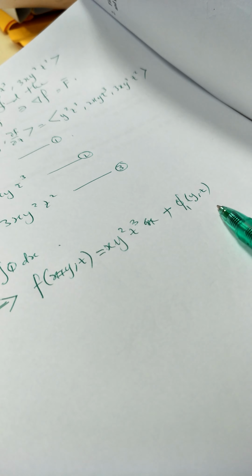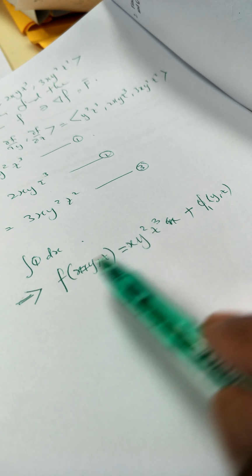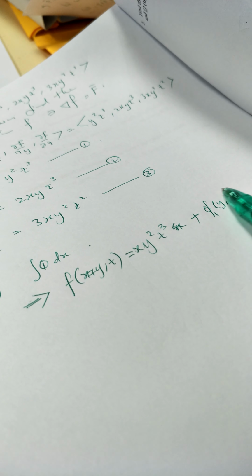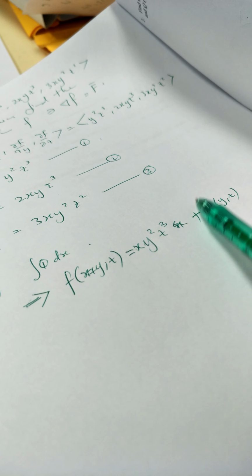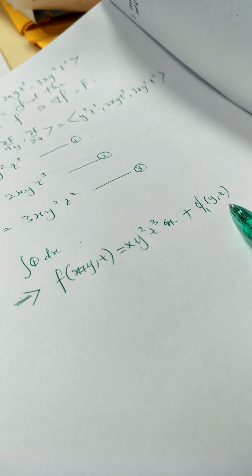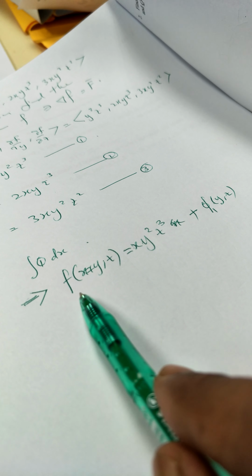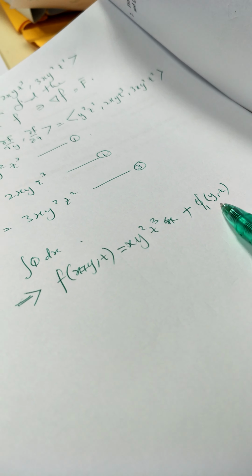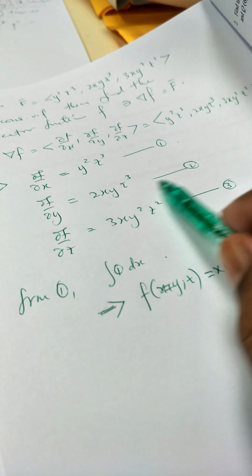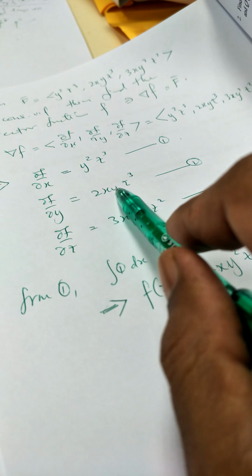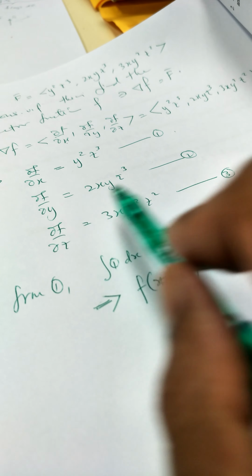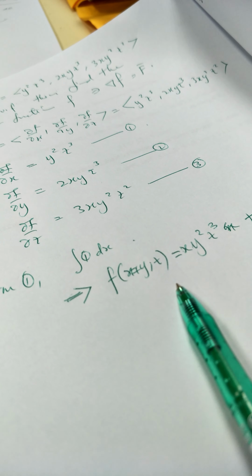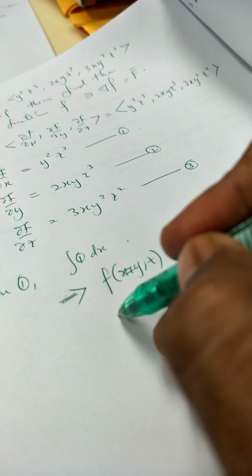Okay. Now, having done that, we need to find what phi 1 is. So we differentiate with respect to what? Look at the equation that we have: del f del y. We know what del f del y is, so I can differentiate with respect to y.